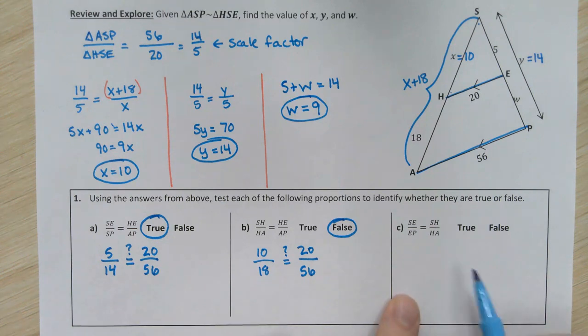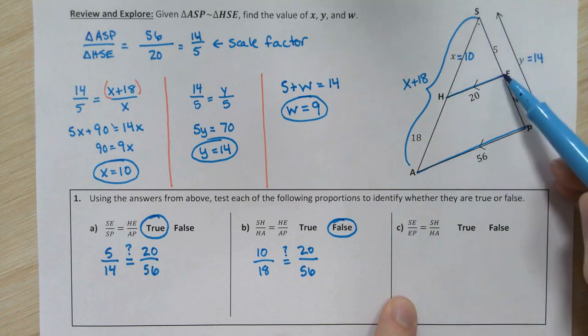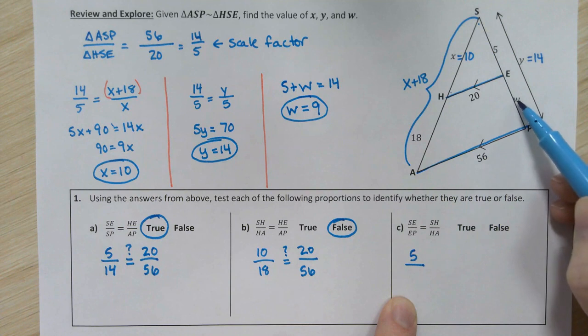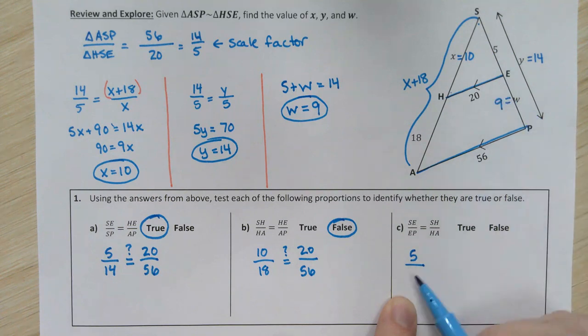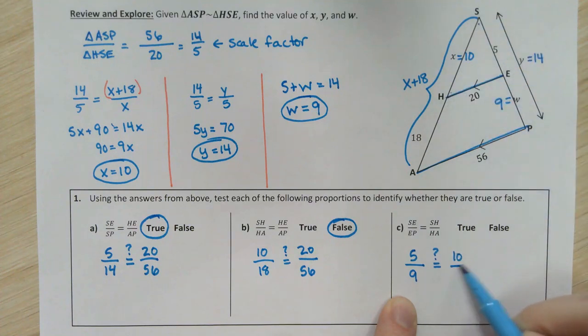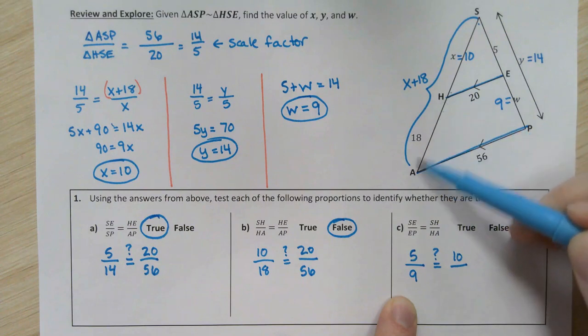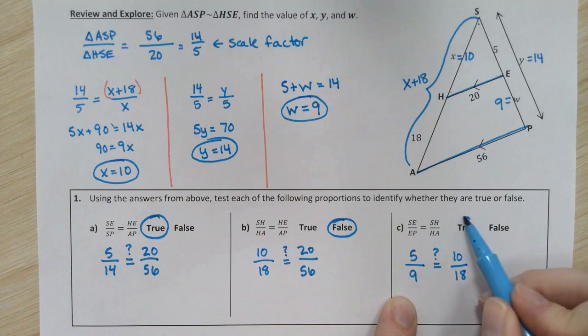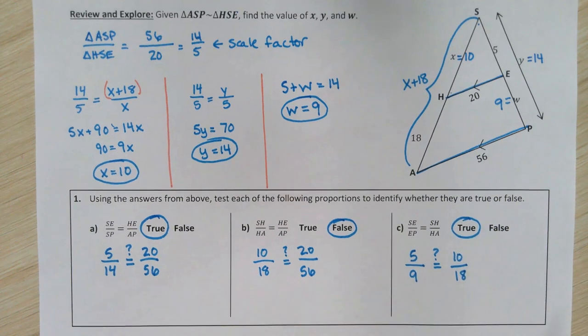All right, one more of these. SE. SE is 5. EP is that W we solved for, which was 9. And we're trying to test whether or not that's equal to SH, which was X or 10, compared to HA, which is 18. 5/9 is already reduced. If we divide both of these by 2, it equals 5/9, or cross products would both be 90, so this is a true proportion.